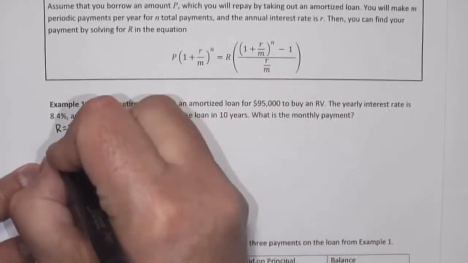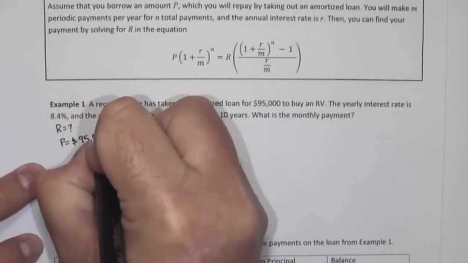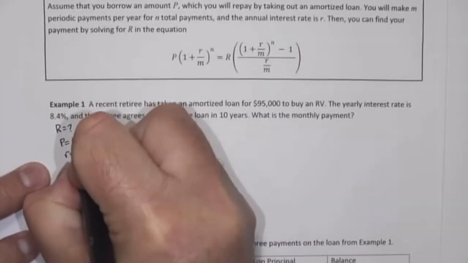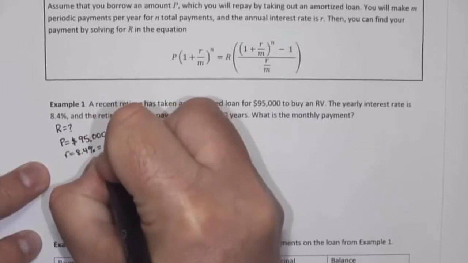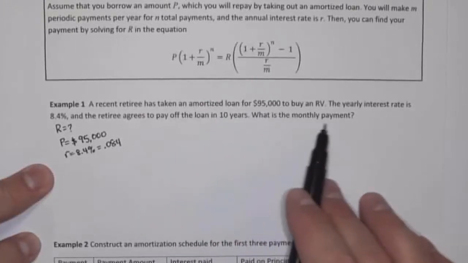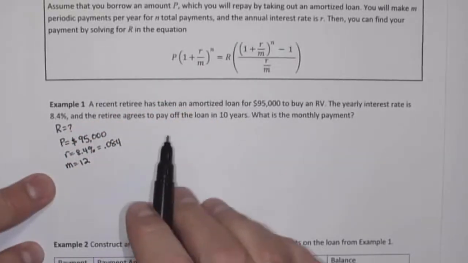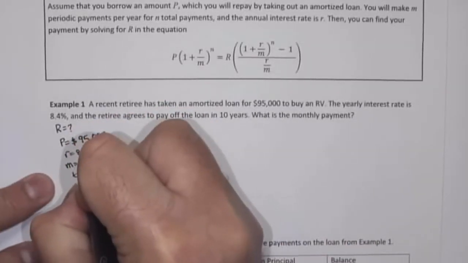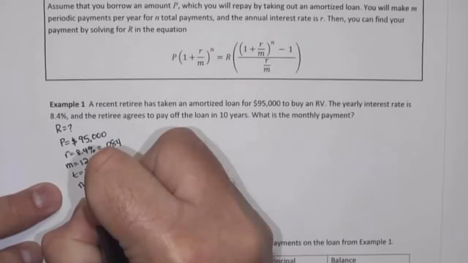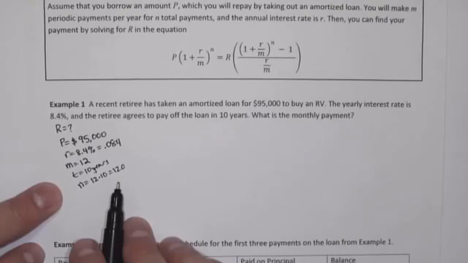So first of all, the principal, the amount that was borrowed, is $95,000. So P equals $95,000. The interest rate is 8.4%, so that is going to be 0.084. We are making monthly payments, so that means we can assume that we are compounding monthly. We're going to pay it off in 10 years, so N is equal to 12 times 10, which is 120. So we're going to make 120 different payments.